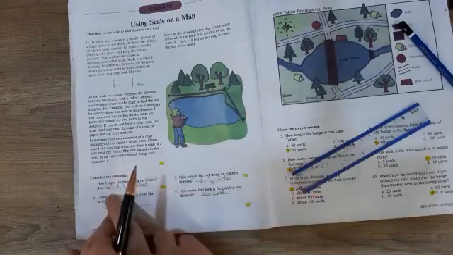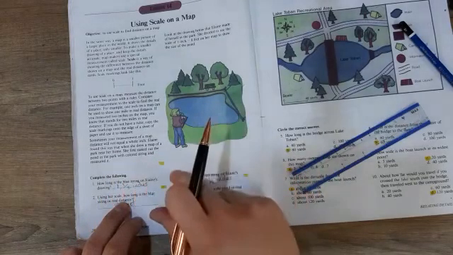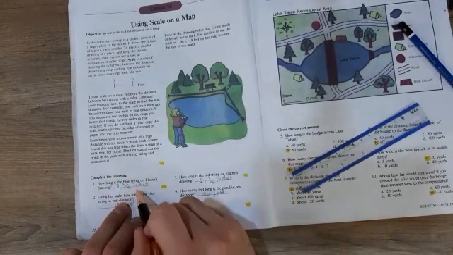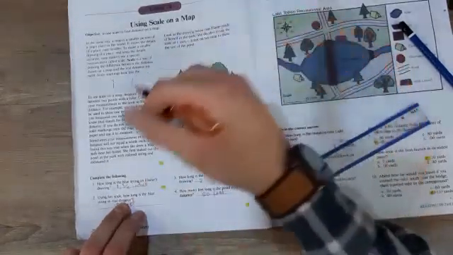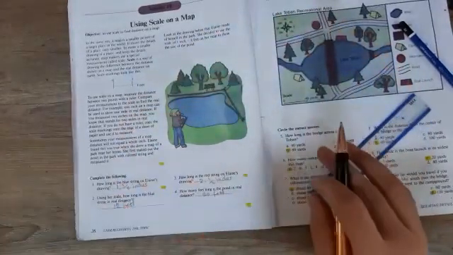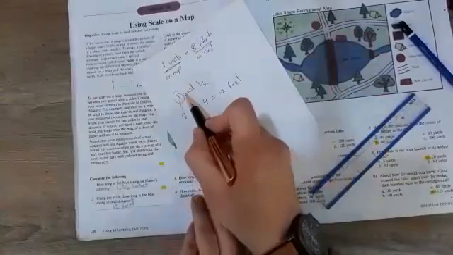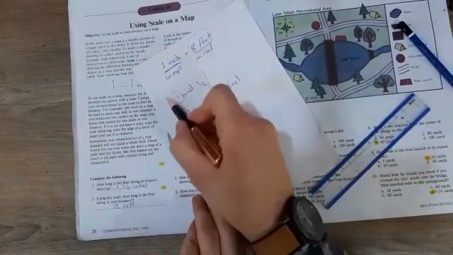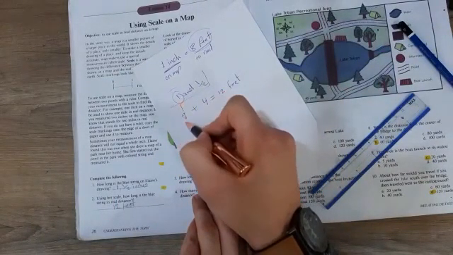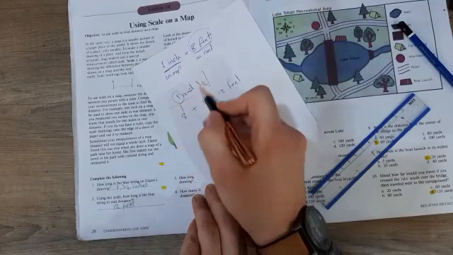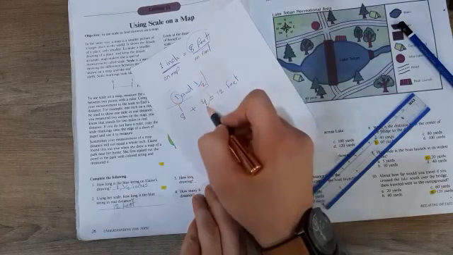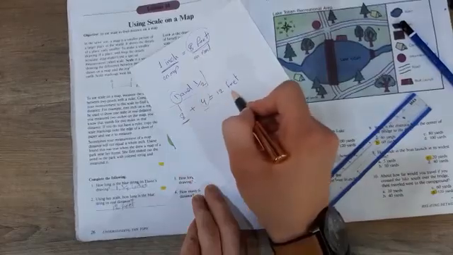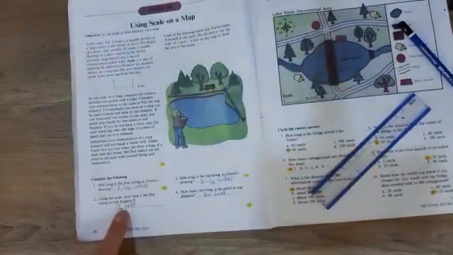I have to change 1.5 inches to the real because 1.5 inches is on the map. In real, 1 inch is equal to 8 feet, and half means half of 8 feet is 4. 8 plus 4 equals 12 feet. So question number 2 is 12 feet.